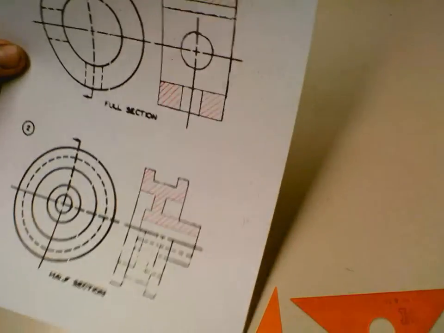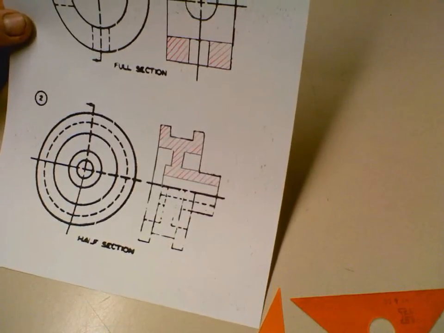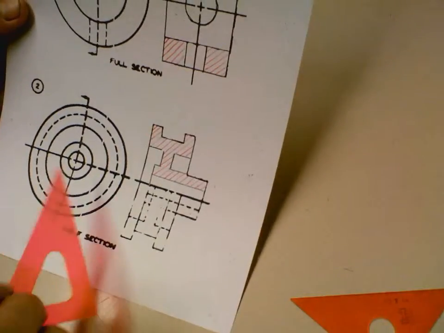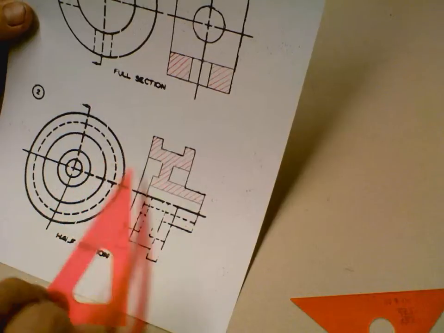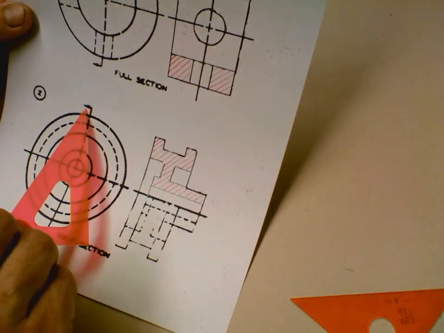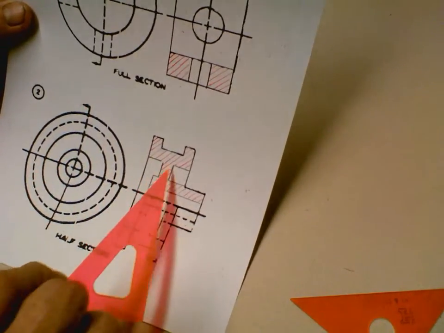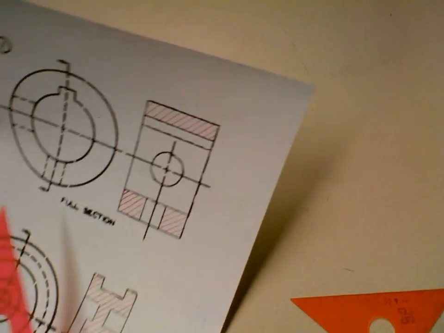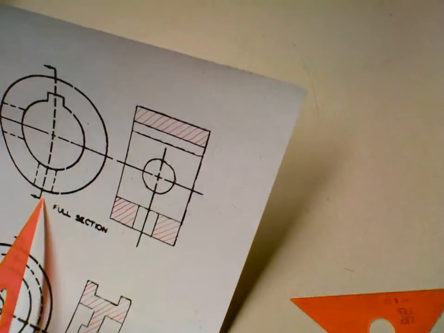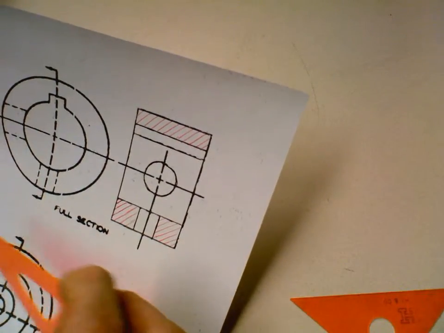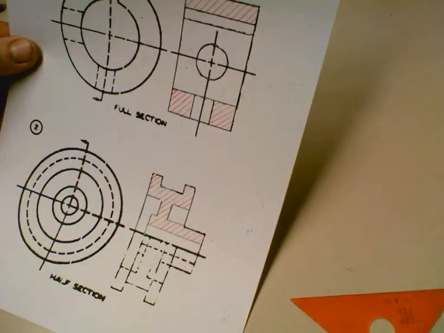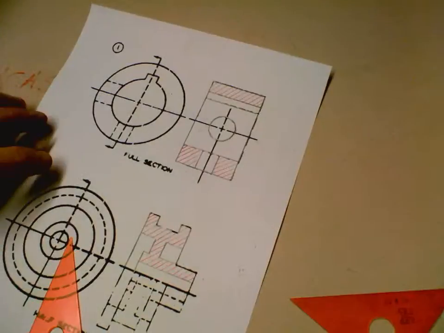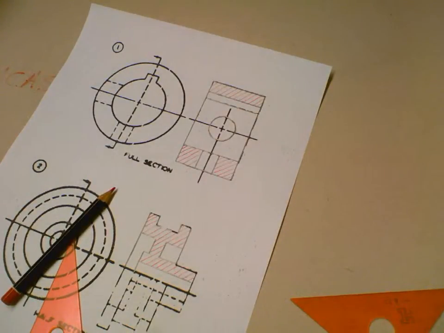So there is what a half section would be. Again, removing a quarter. Here's the full piece, and you're just going to remove that little quarter, and then that's what it looks like. See, there's one arrow. The one arrow shows we're looking this way. Whereas in the full section you have two arrows because you're cutting fully through it, and the arrows are pointing to the left, so you're flipping it and looking in this direction. So there's 1 and 2, and that's it for this video.